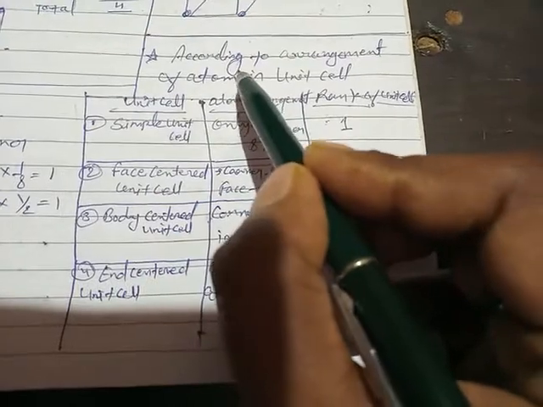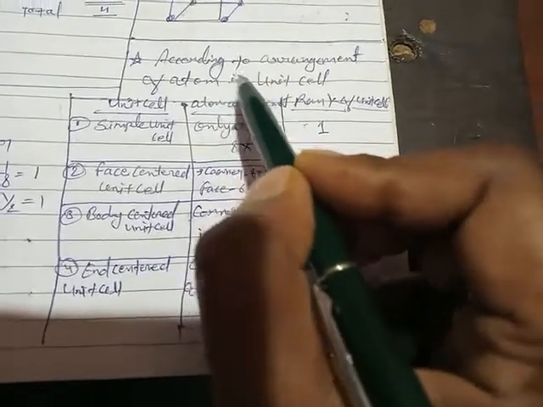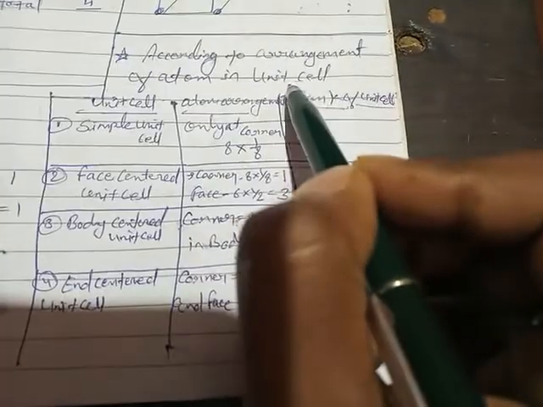Students, we have another new topic: according to arrangement of atom in unit cell.